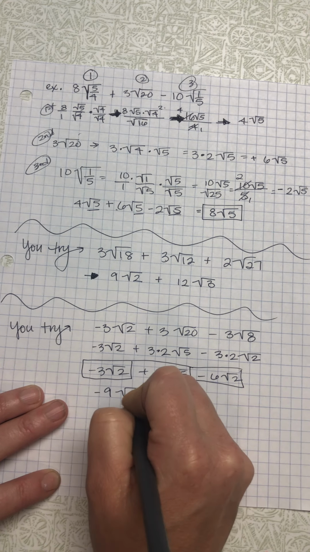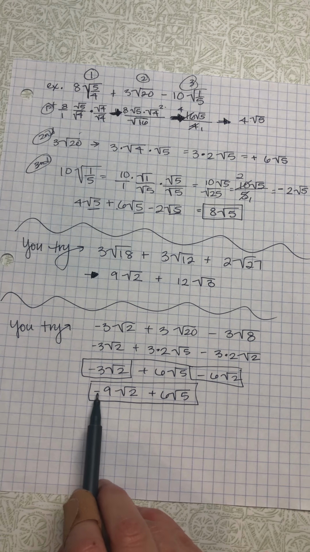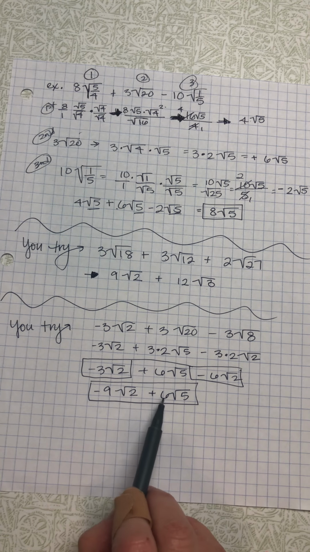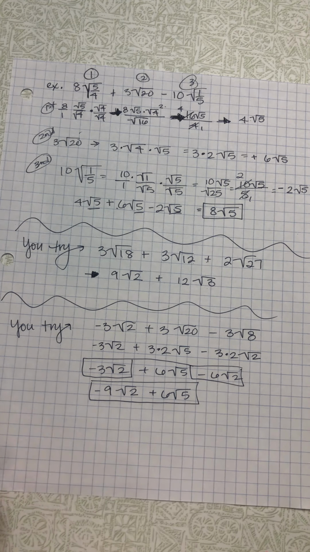So like the last one, there's 2 different kinds of square roots. We can only combine the square root of 2, and our answer is -9 square root 2 plus 6 square root 5.